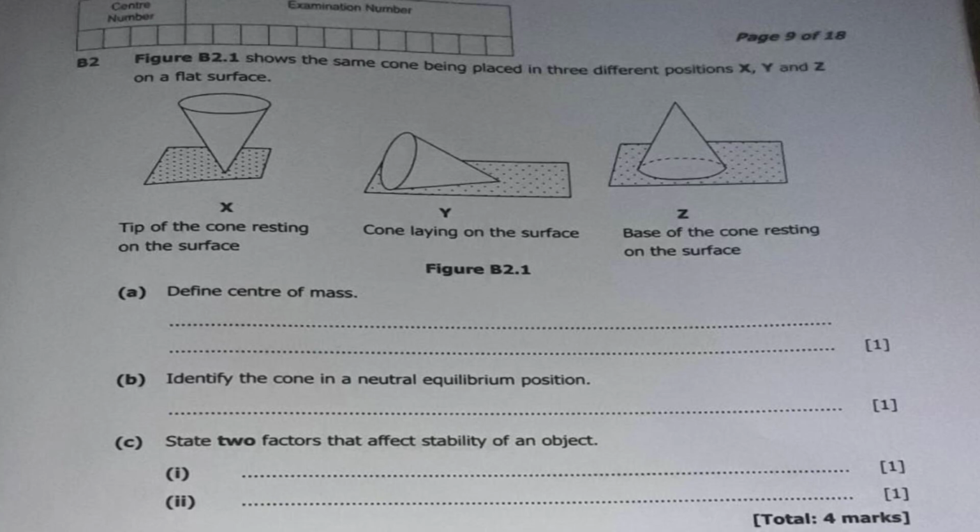So the concept that they want us to apply is stability, equilibrium, and the center of mass. Before we answer, let's first determine the types of stability or equilibrium in which these positions are.